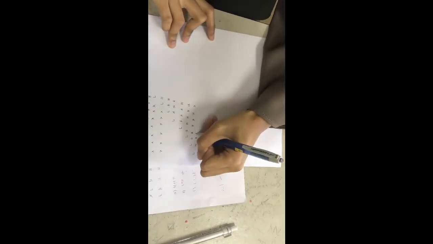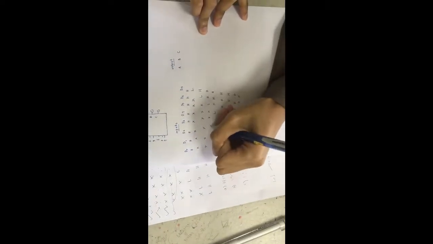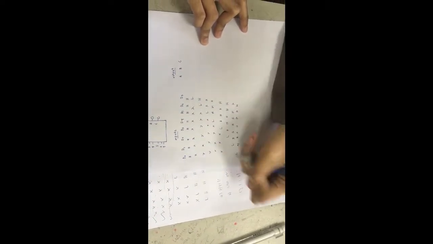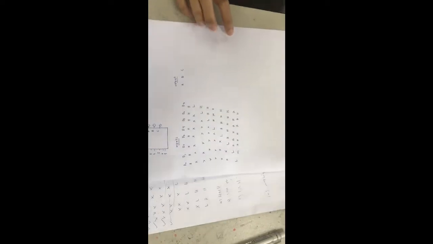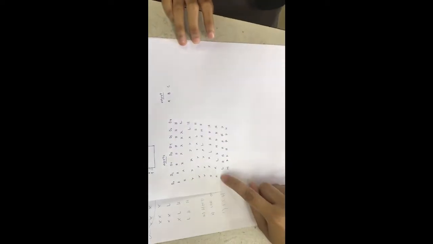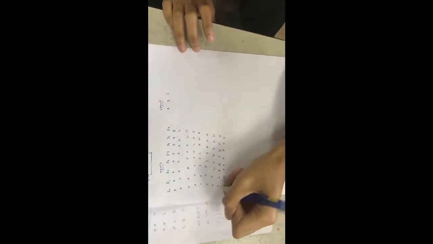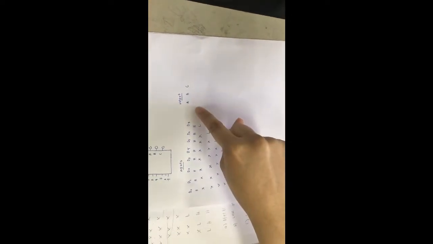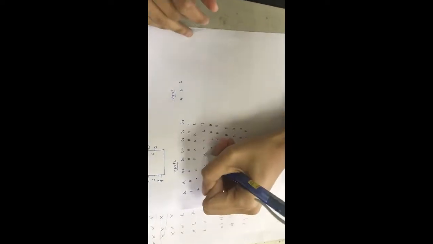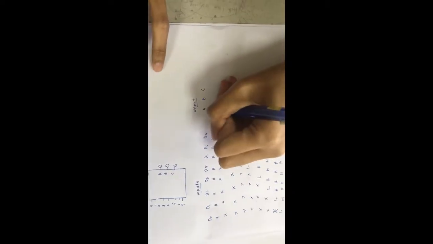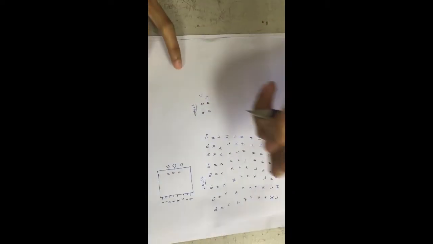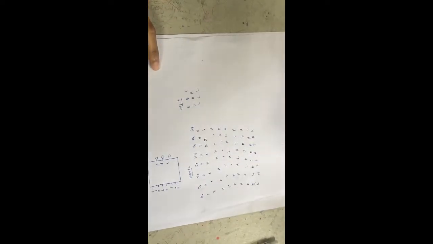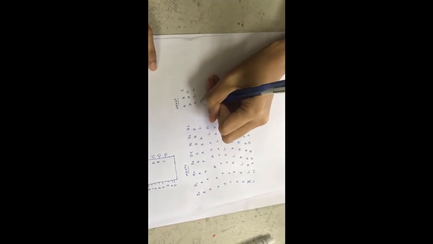Sorry. The output, does it indicate the input? Yes. And then this one would be H, and then L. What about this one?